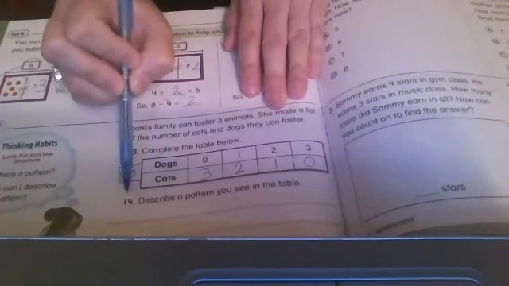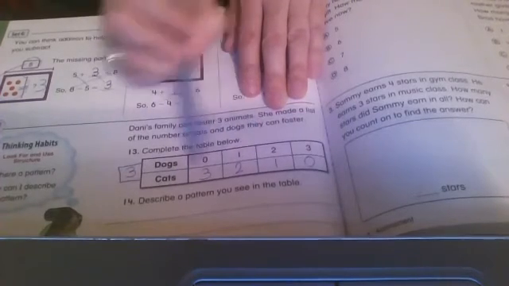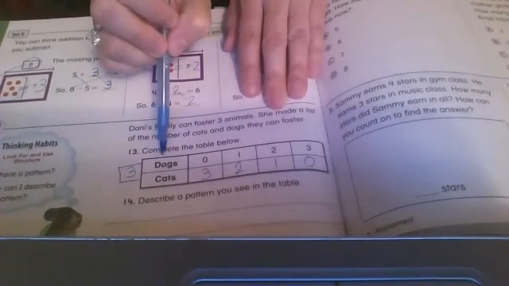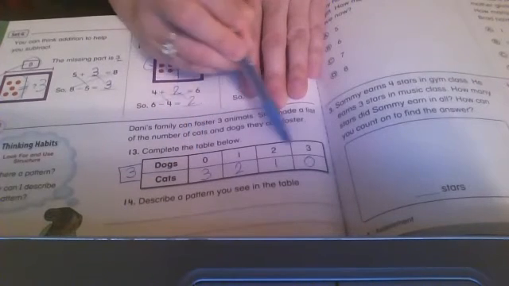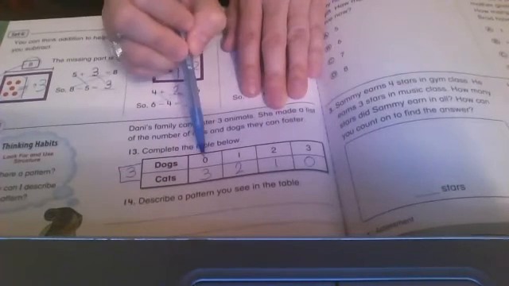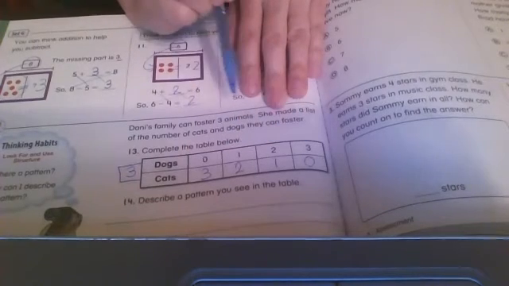So the last question is asking us to describe a pattern you see in the table. Okay, so let's look and see if we have any patterns here that we can identify. So for dogs, I see my number of options goes from 0 to 1 to 2 to 3.